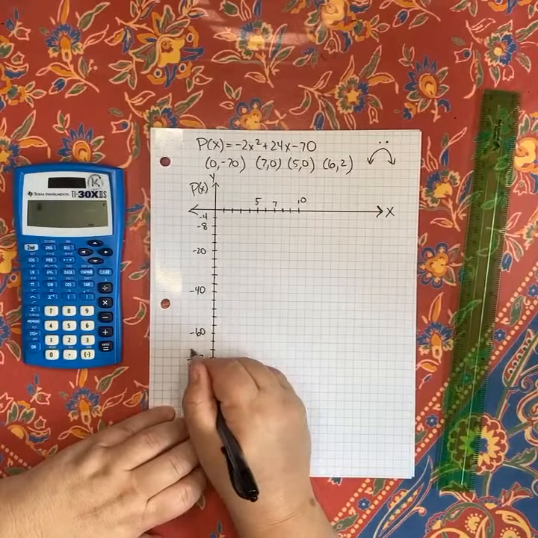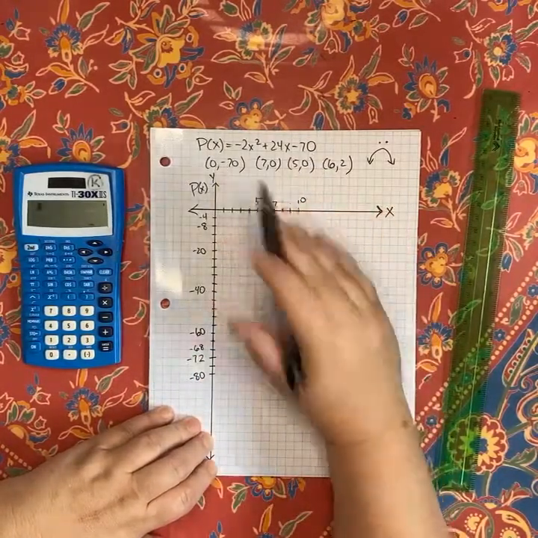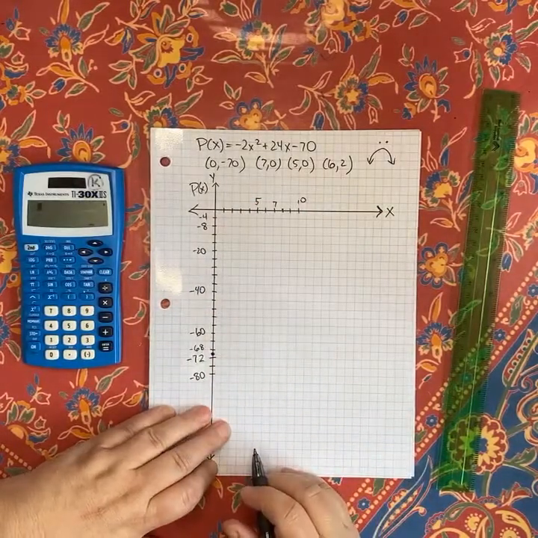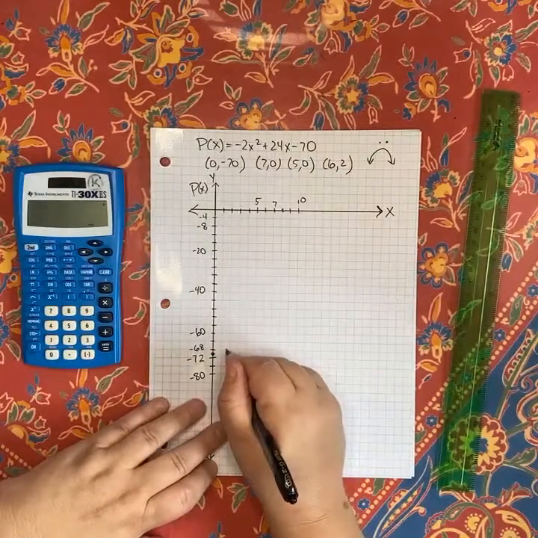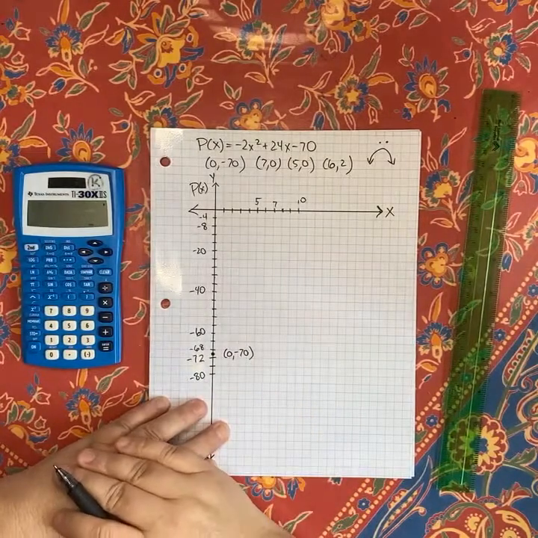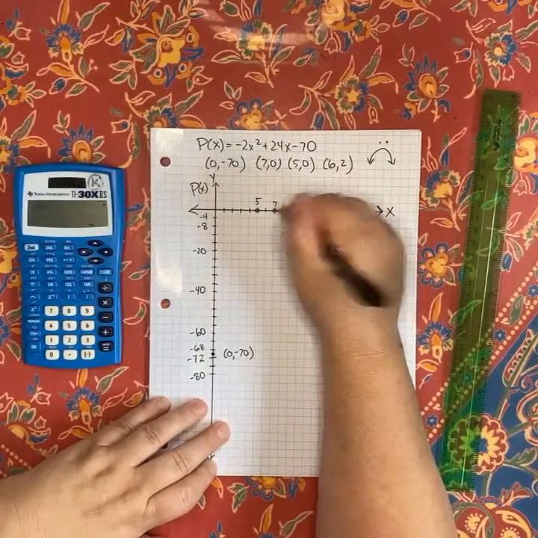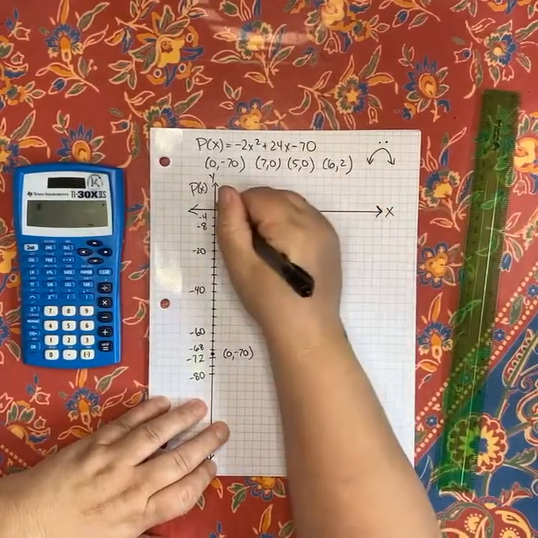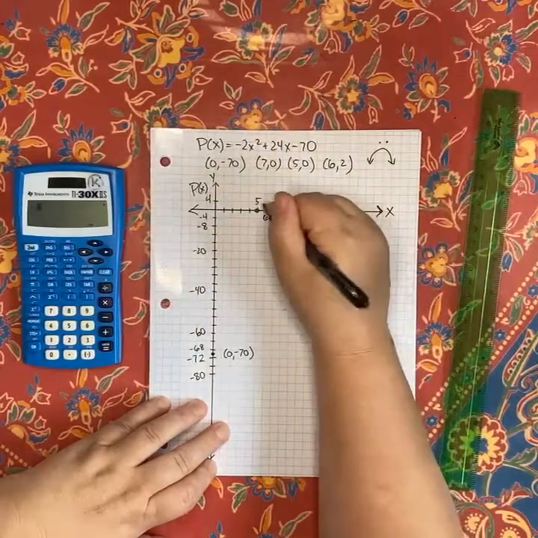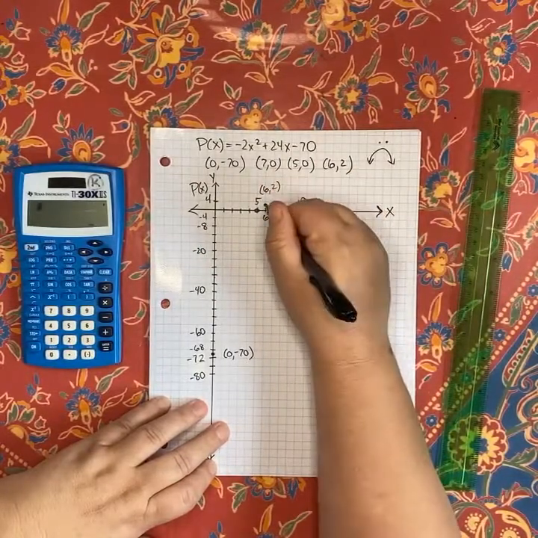So right here, I've got negative 68. I need to get to negative 70, so I'm going to estimate that point with my eyes, about halfway. I can write in that this is (0, -70) right there. I also know that I have a point at 5 and a point at 7 on the x-axis. Since I'm counting in 4s, (6, 2) is going to be about halfway up. (6, 2) is going to be right there.